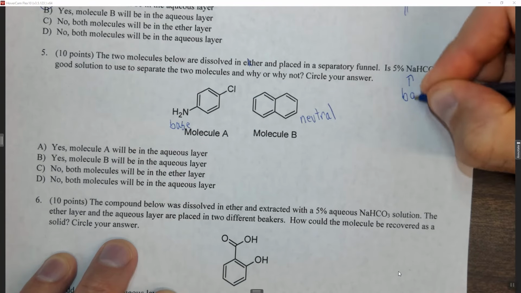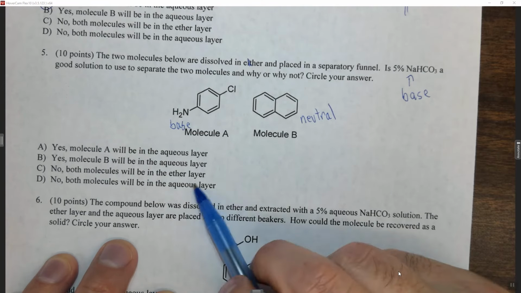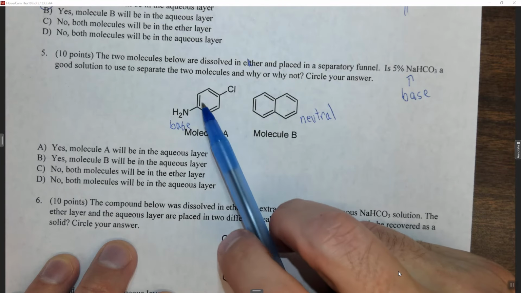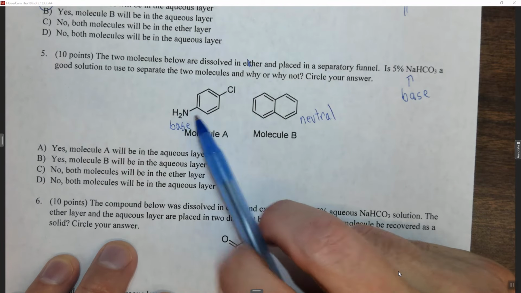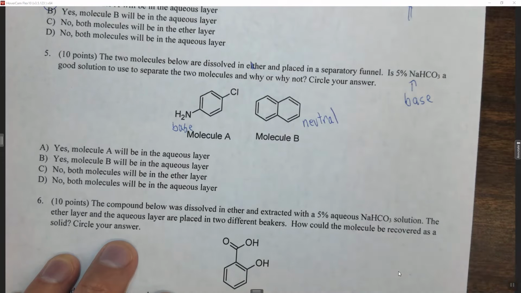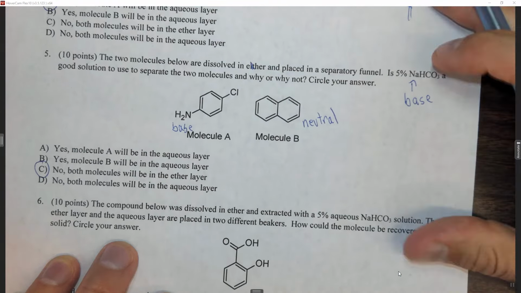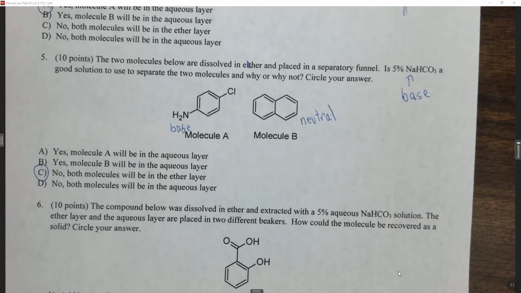This is a base. If we want to remove this molecule from the ether layer, we need to add an acid to protonate it to make the salt. The ionic salt will then be soluble in the aqueous layer. In this case, adding sodium bicarbonate is not going to do that because we're not going to make an ionic compound that is soluble in the aqueous layer. So no, both molecules will be in the ether layer because neither one of them will be the salt that is capable of dissolving in the aqueous layer.